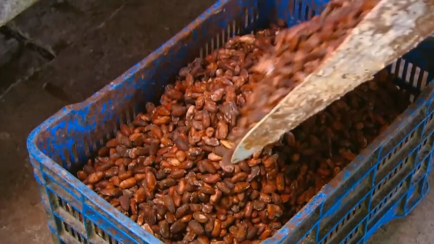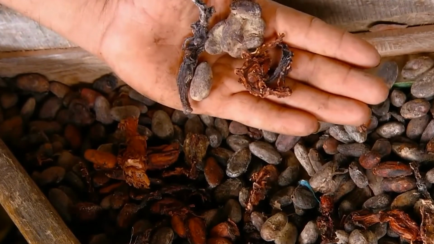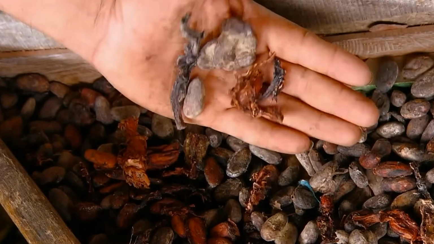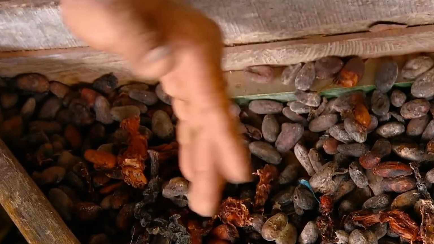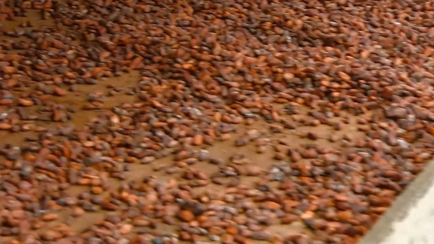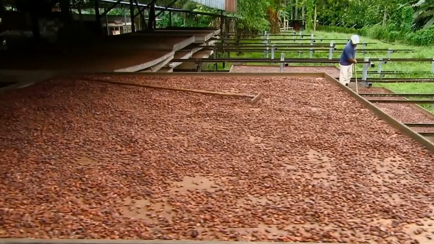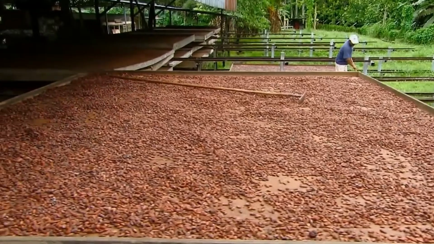The sorting process also evaluates the beans for defects, such as mold or insect damage, as even a small percentage of inferior beans can affect the overall flavor and quality of the chocolate. Once the raw materials have been sourced and examined, they proceed to the initial cleaning and preparation process. For cocoa beans, this step is crucial as it involves removing any foreign materials, such as twigs or leaves.